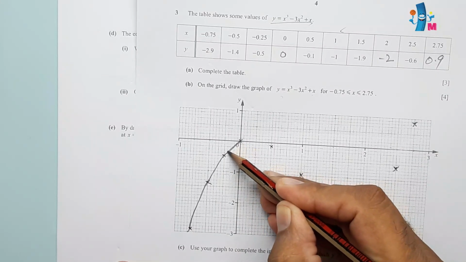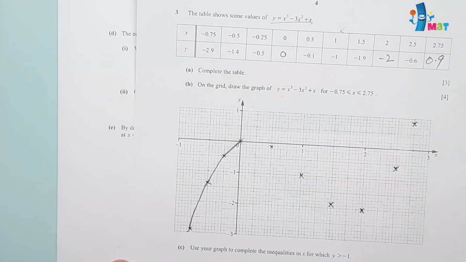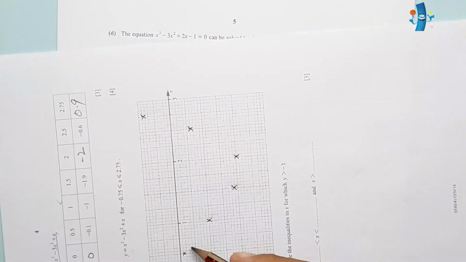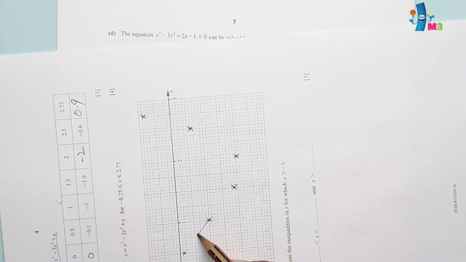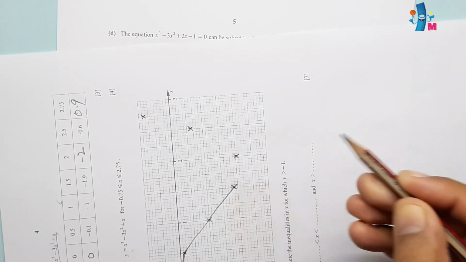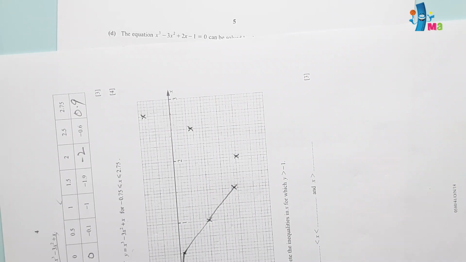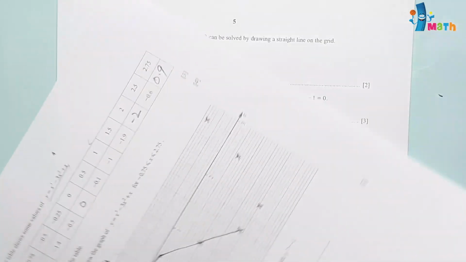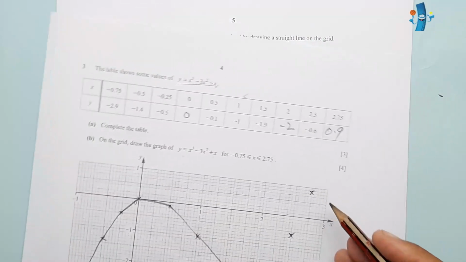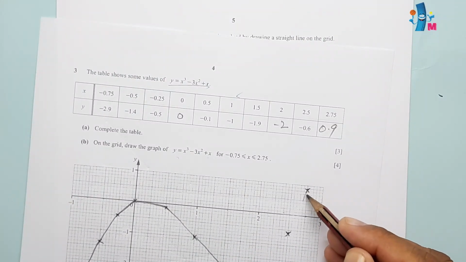Then we'll be turning this page, and a smoother curve will be required, so as smooth as you can.